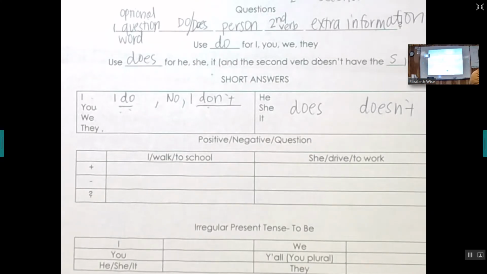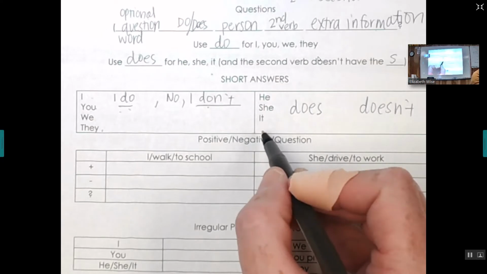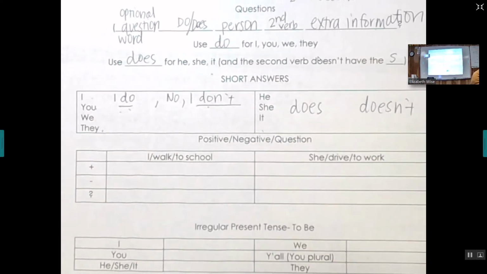Iris, does Sophia have a sister? Yes, she does, right? Sophia does. Don't you have an older daughter? You have 3 children, a son and 2 daughters.